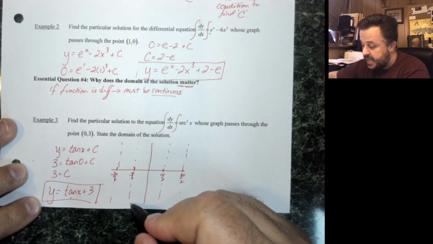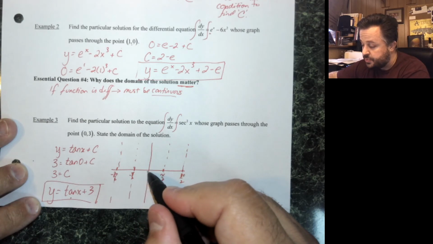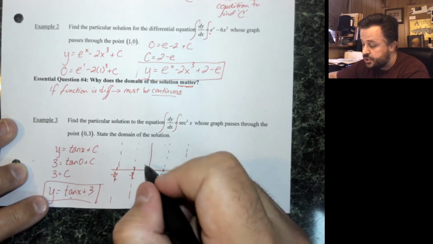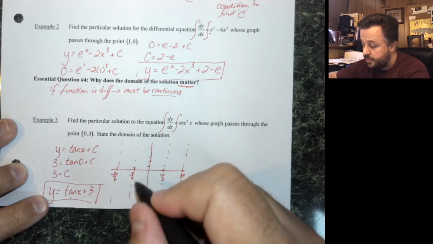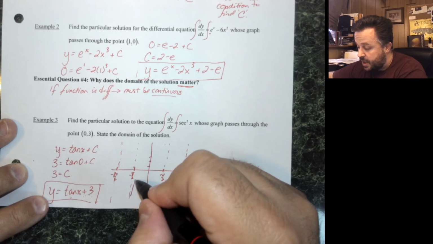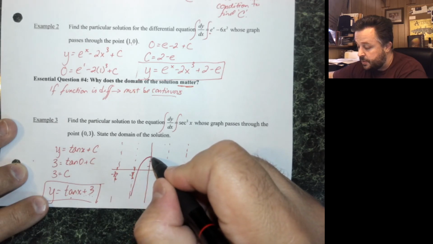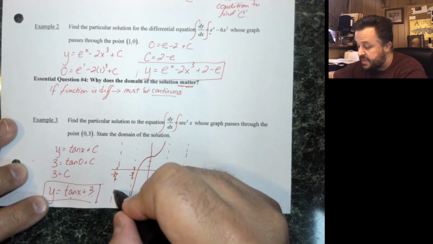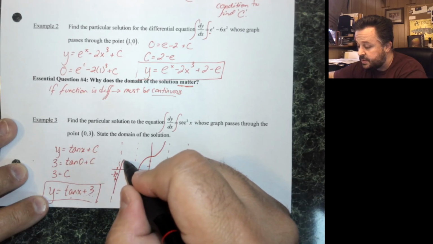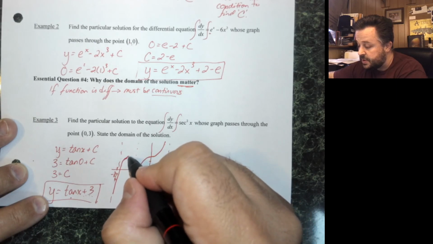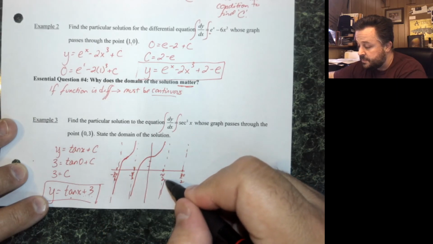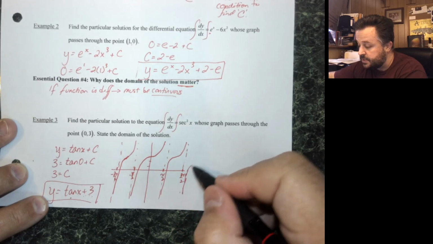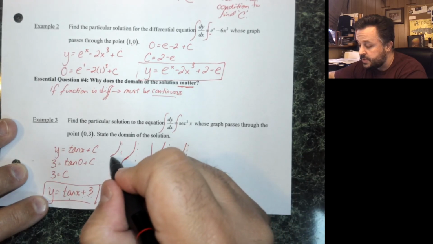Normally the tangent graph comes up, passes through the origin, and continues up. But that entire graph has been shifted up 3. So our graph is going to come up, go through (0, 3) before going on up again. And it's going to do the same thing on every one of these little intervals.